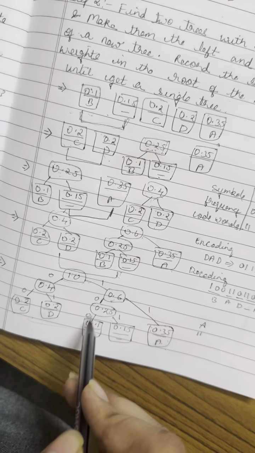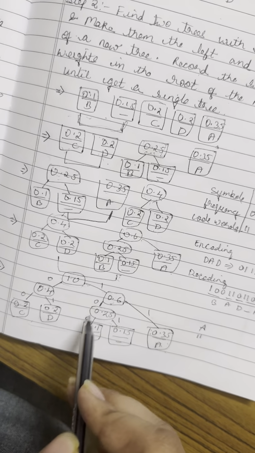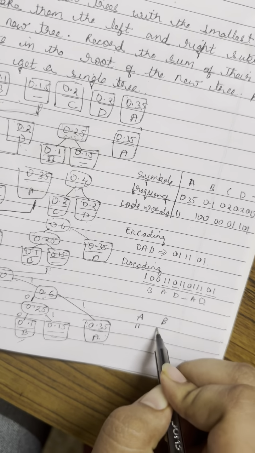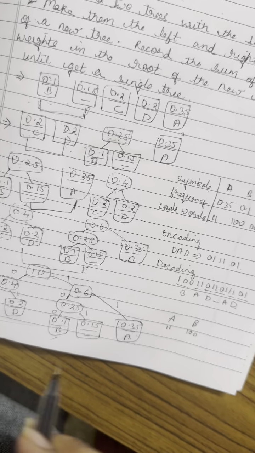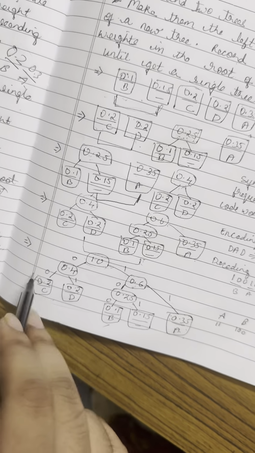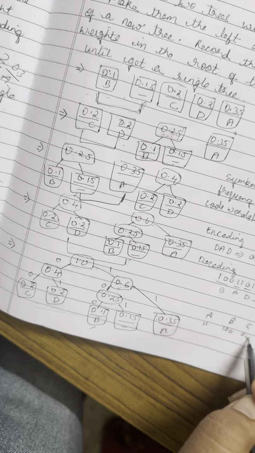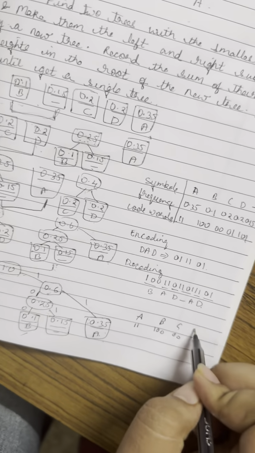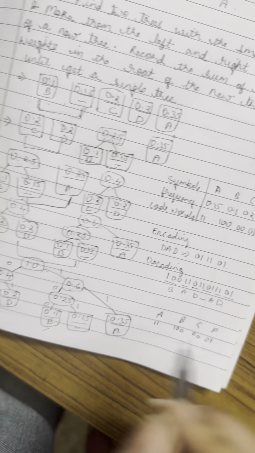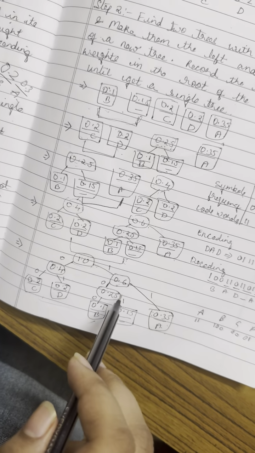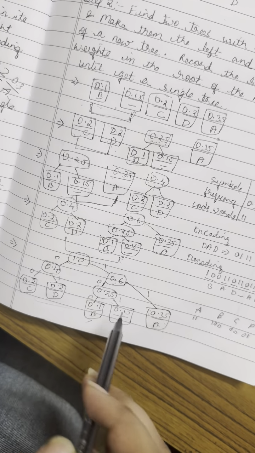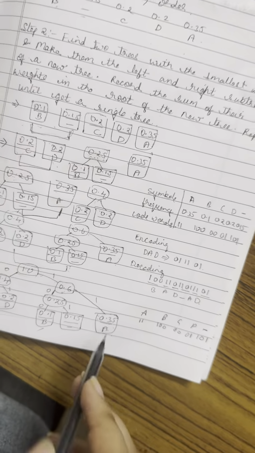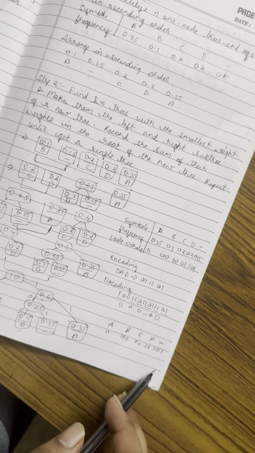Now it is B. B's code is 1 0 0. It is basically till where you get it. C is 0 and 0. And then D is 0 and 1. And then the underscore, the last one, is 1 0 1. So this is how you implement code words.